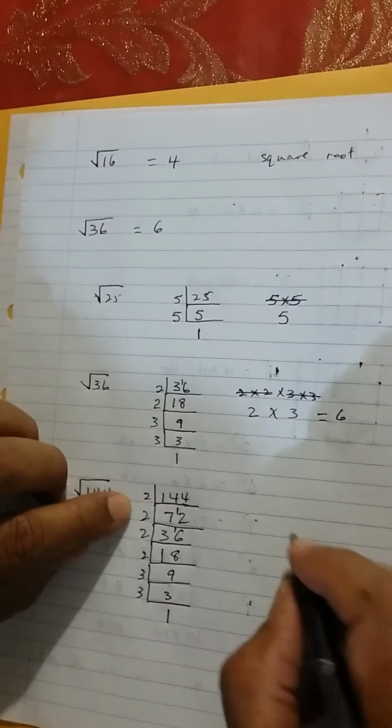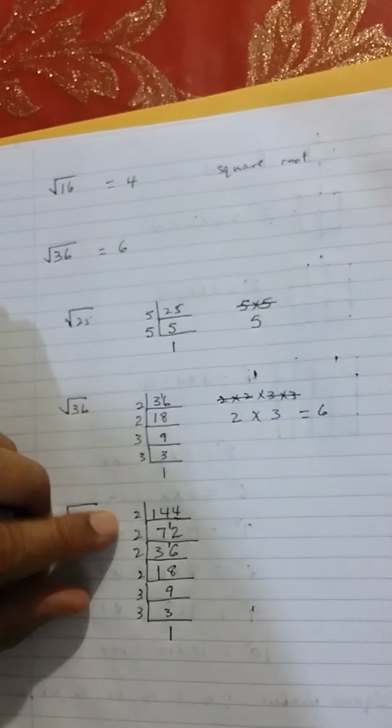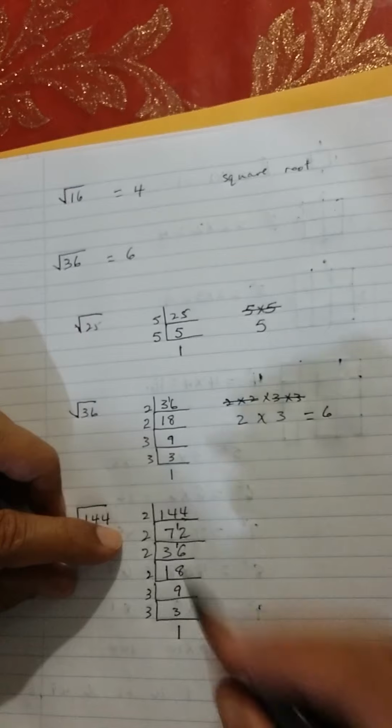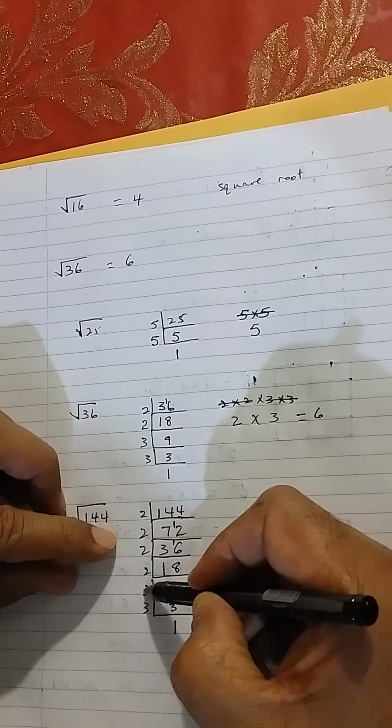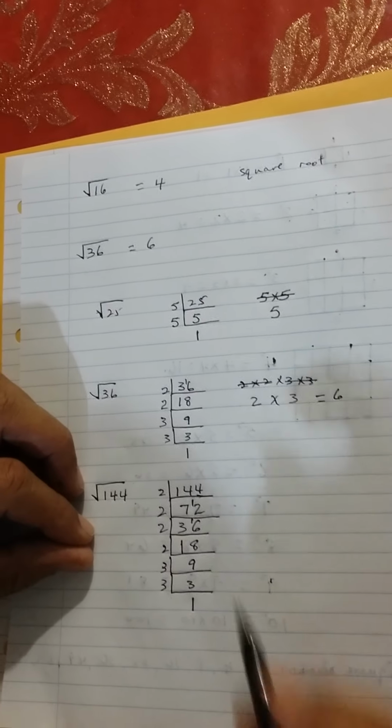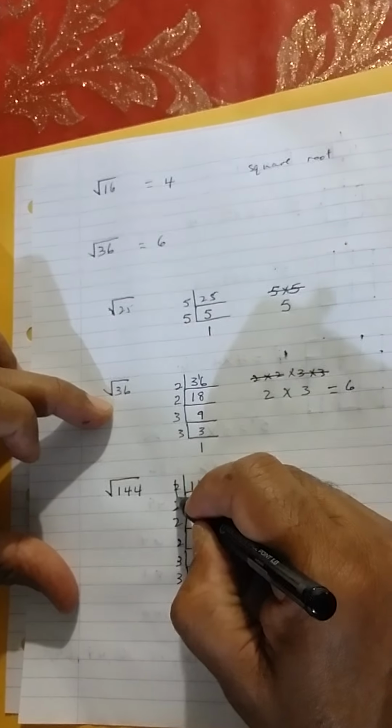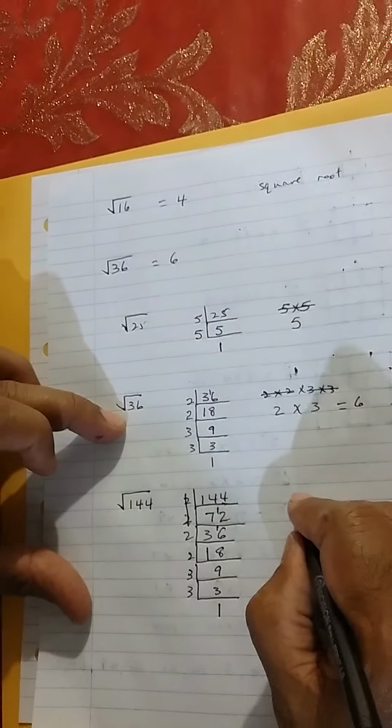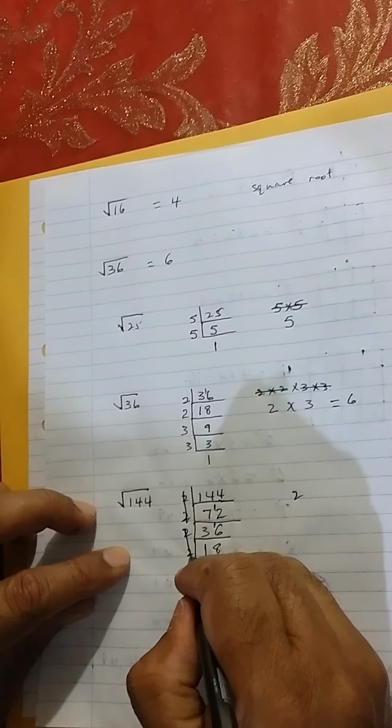Now we state down our prime factorization. So we have 2 by 2 by 2 by 2 by 3 by 3. If you want, you could pair it off right here. You could just pair it off right there. That's a pair of 2. So you put 2. And another pair of 2 here.